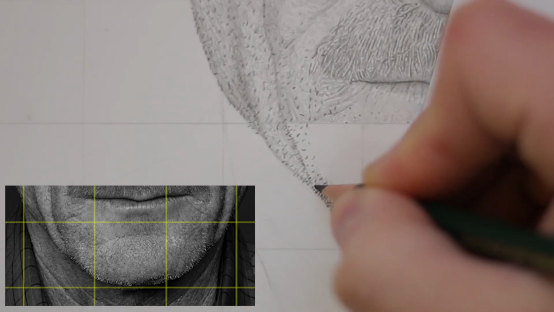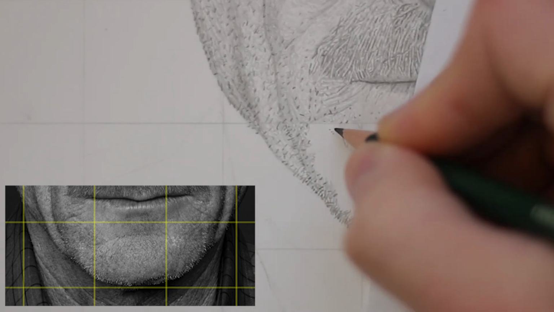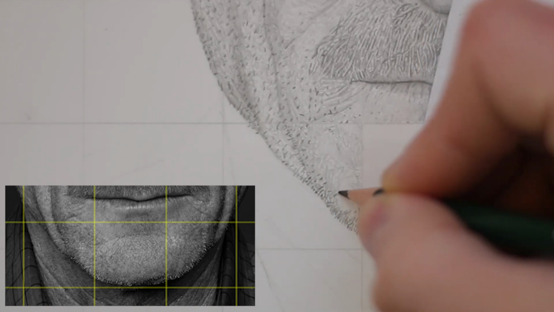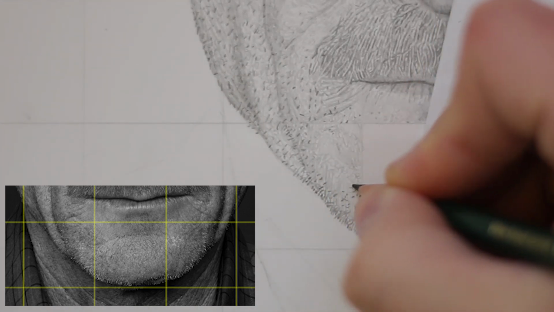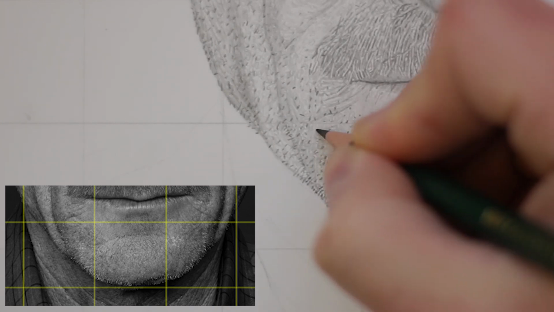As always, there is the real-time drawing footage on my Patreon page for you to study if you think that would be useful. There's a lot of stubble to add over all of this. Nothing that I'm doing here is different from what I've just done when drawing out the other sections.